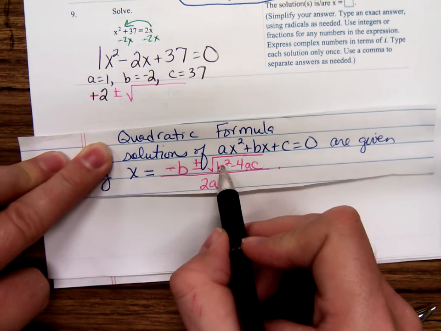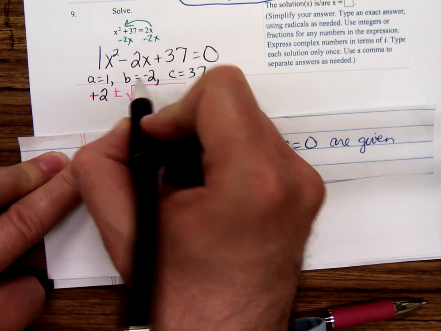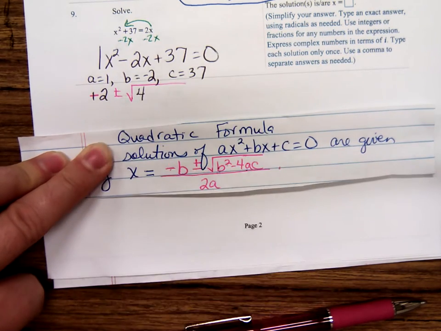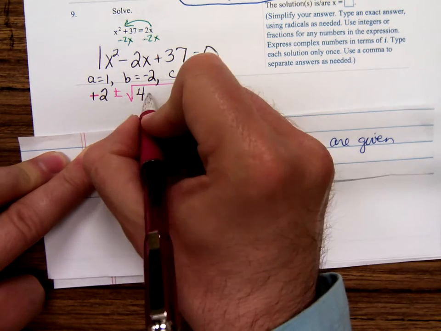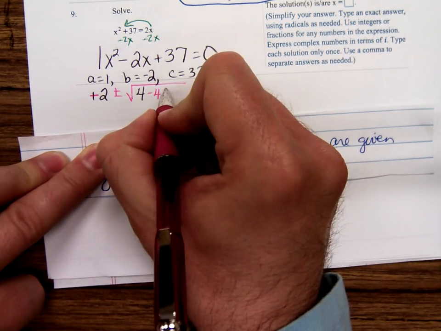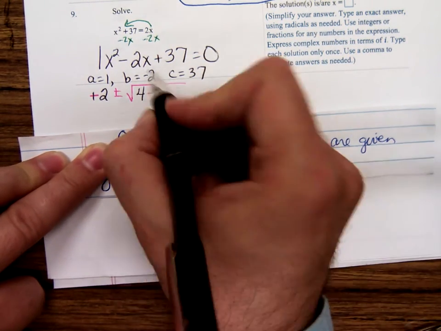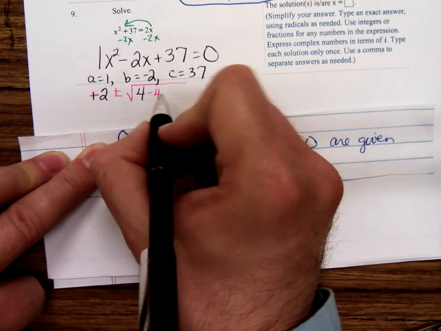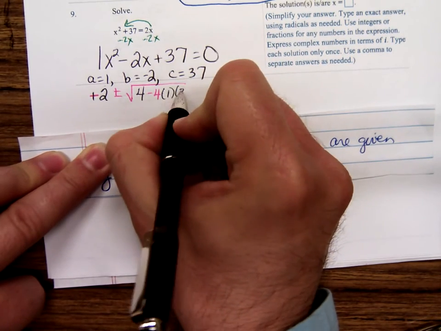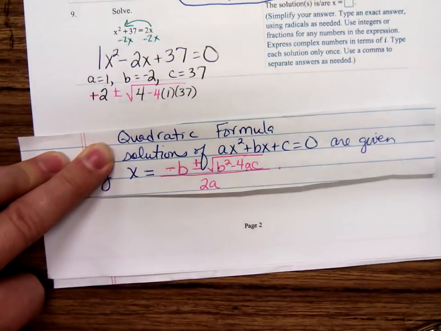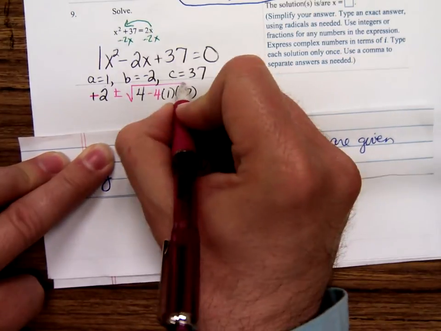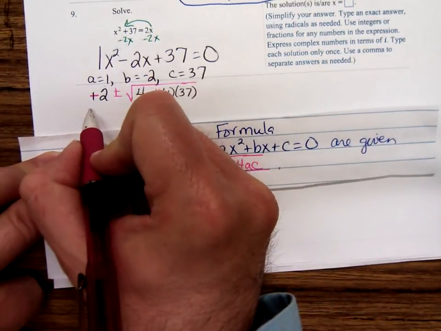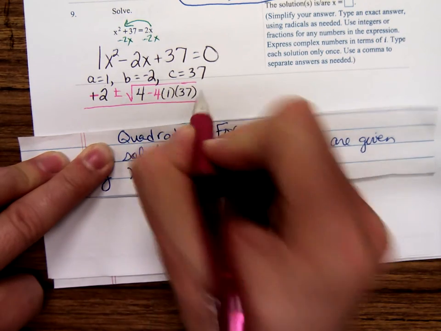Well, negative 2 times negative 2 is 4. Minus 4 times A times C would be times 1 times 37 all over 2 times A. 2 times 1 is just a 2.